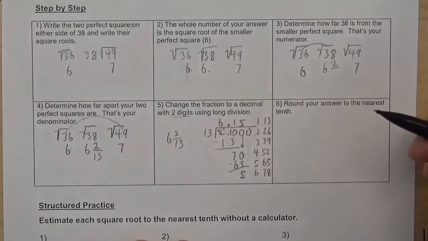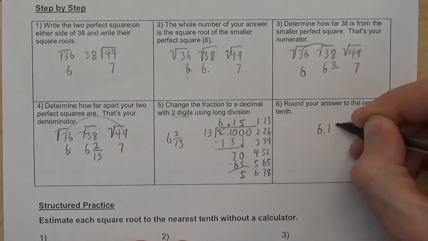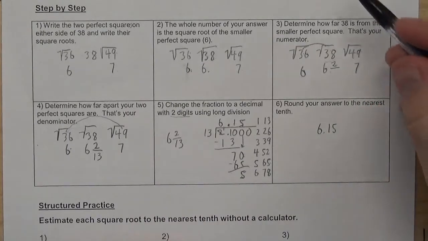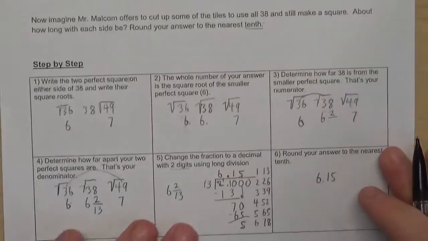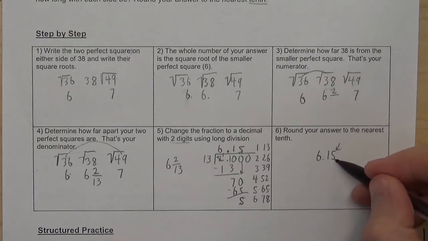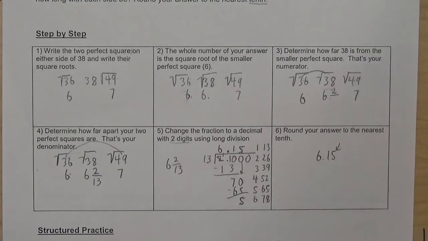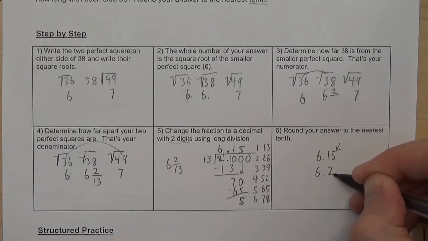So we just need 2 numbers after the decimal. So let's go ahead and write what we've got here. We've got 6.15. But we're only going to round our answer to the nearest tenth. Now we need two numbers after the decimal to round to the nearest tenth, because we're going to look at this number now. If it is 5 or more, it moves this 1 up to a 2. If it's less than 5, then it just stays the same. So this is 5 or more, so it's going to round up to 6.2.